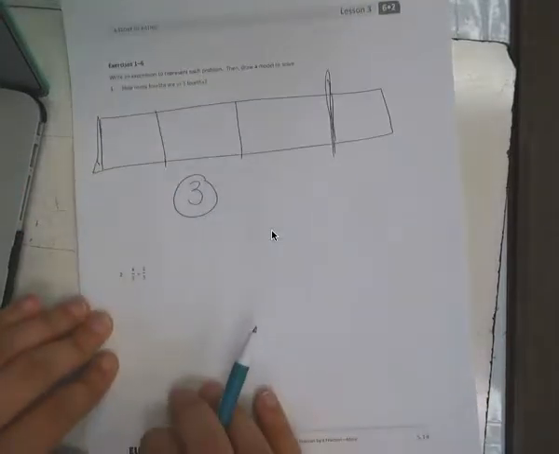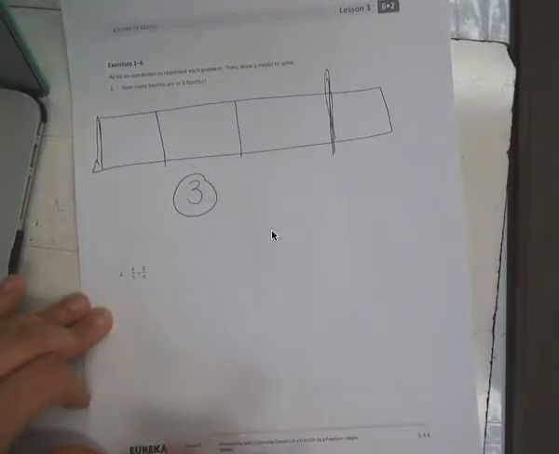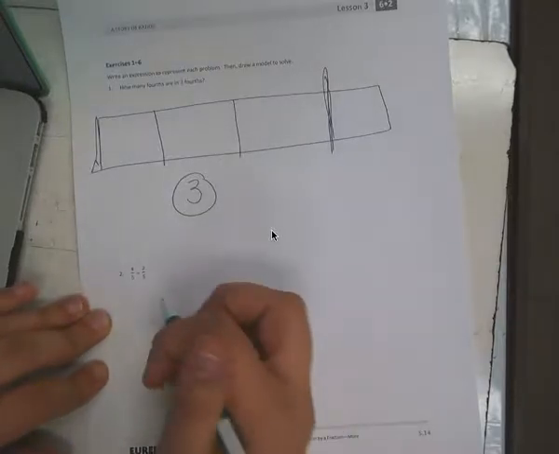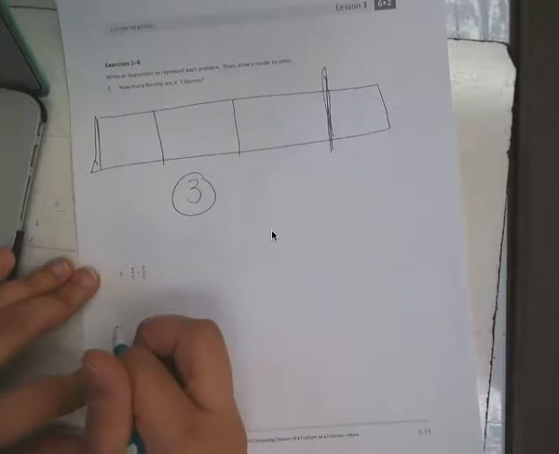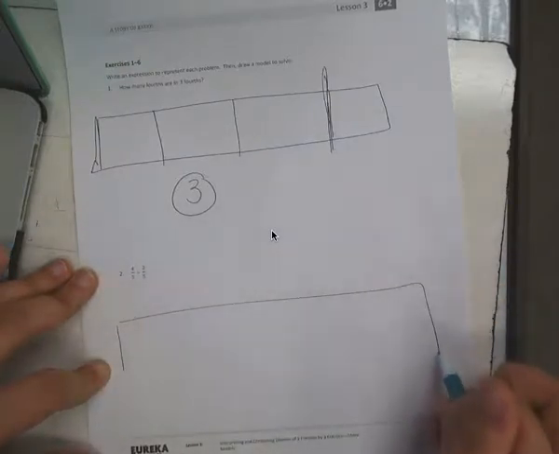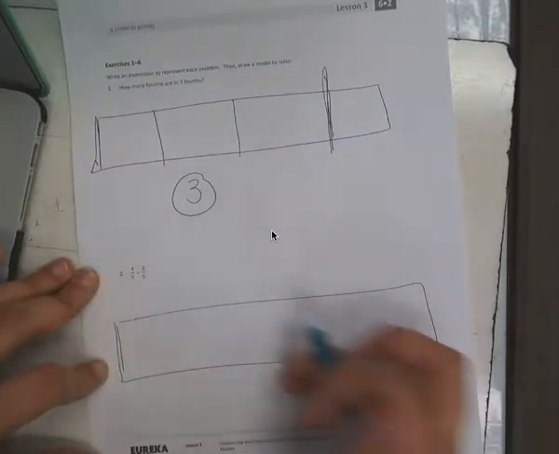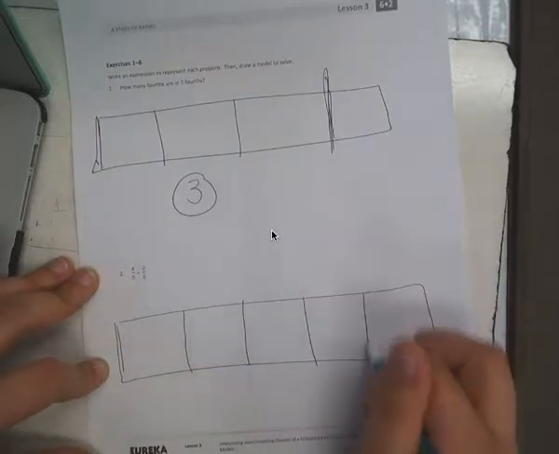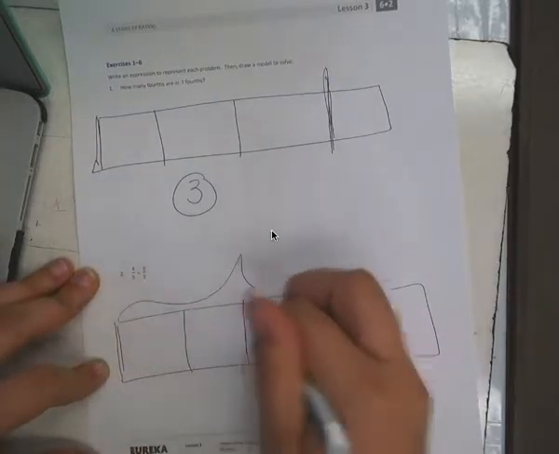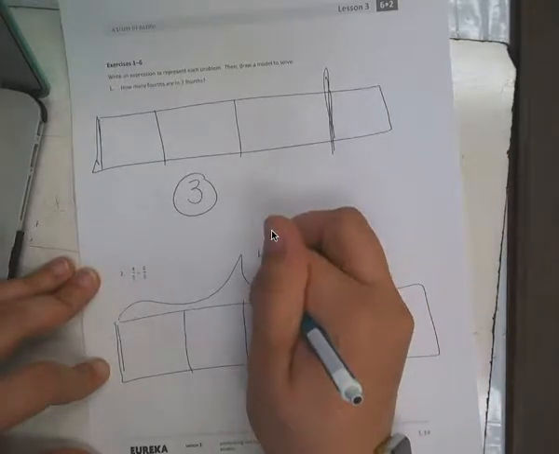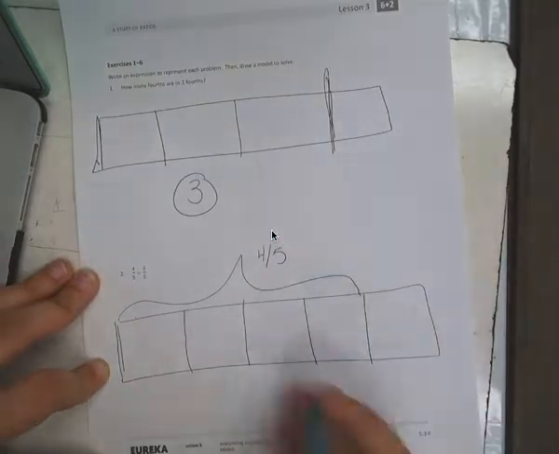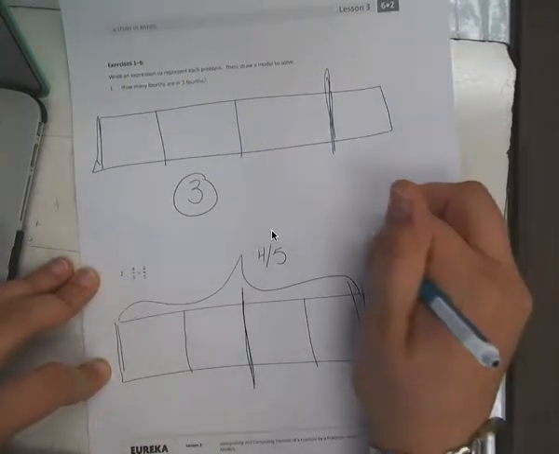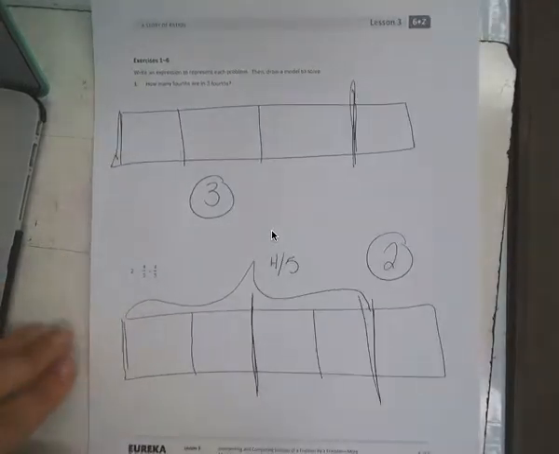We're going to move on to the next one. I'm going to do the first 3 with tape diagrams. You don't have to do the first 3 with tape diagrams. You could have picked any 3. Okay, so I'm going to split this up into 5 sections. And we have 4 of those. Now, how many times can we fit 2 in there? Twice. So 2 is our answer.